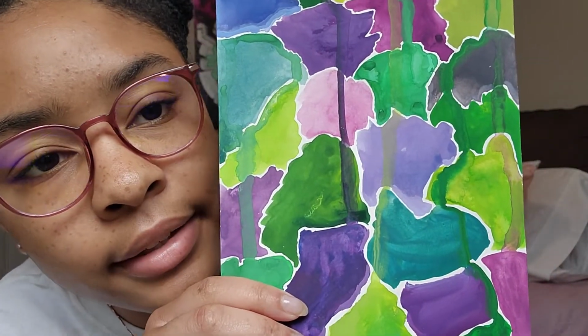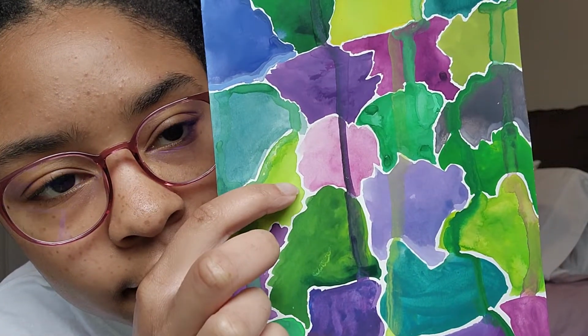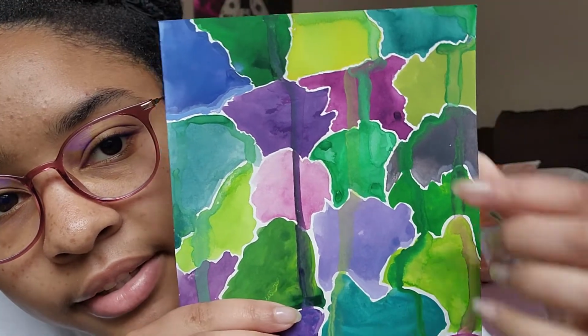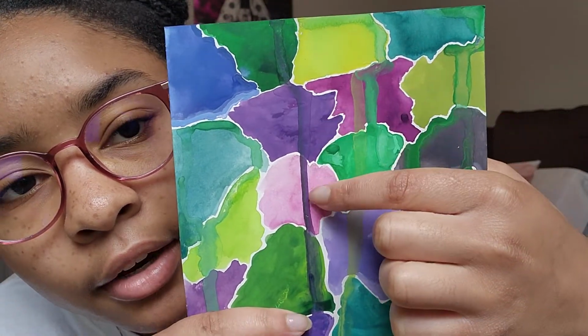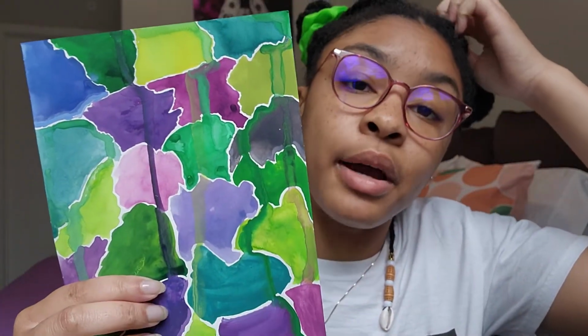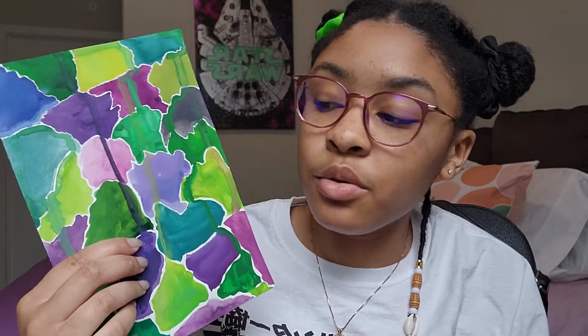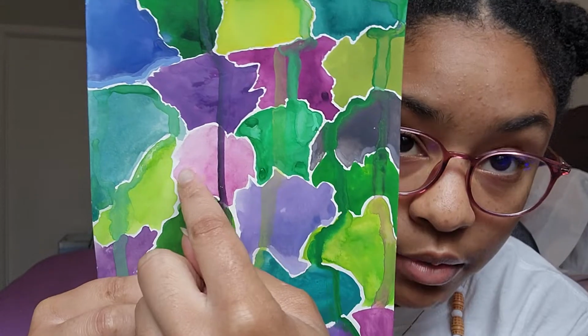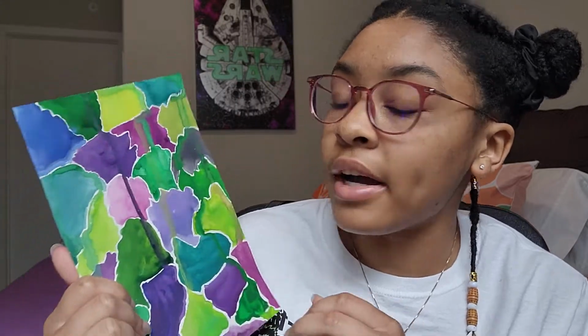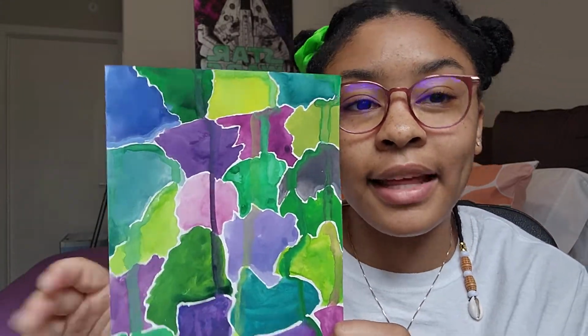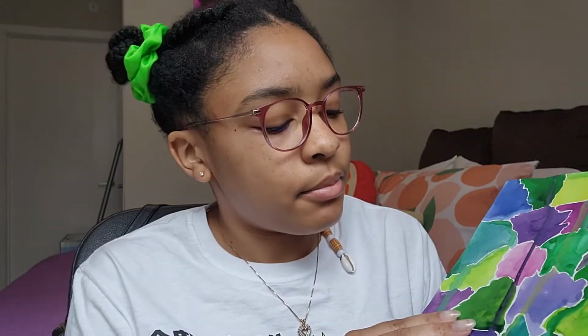So this is also gouache, a little painting I did, and you can see that in most parts you can't see the paper. Now here's the thing, when you add more water to gouache, it actually becomes more like watercolor, so that's why you can see it through here. But you can make it as dark as you want or as light as you want, and I kind of like that freedom.